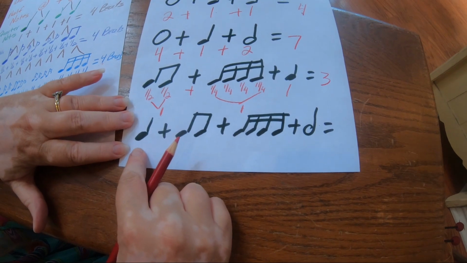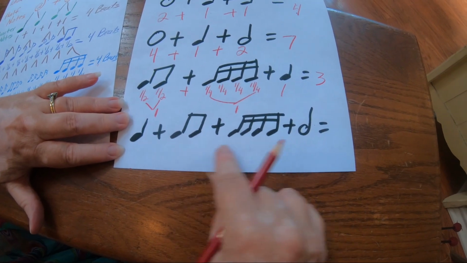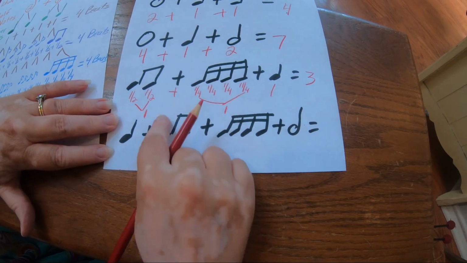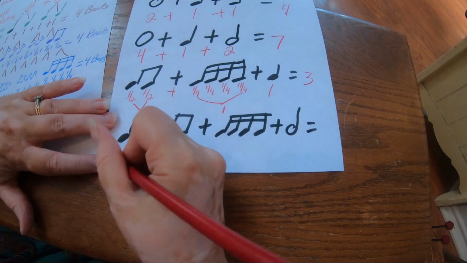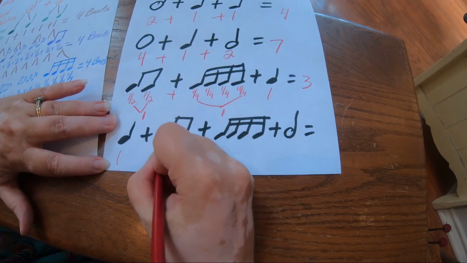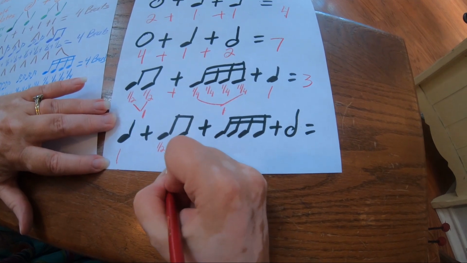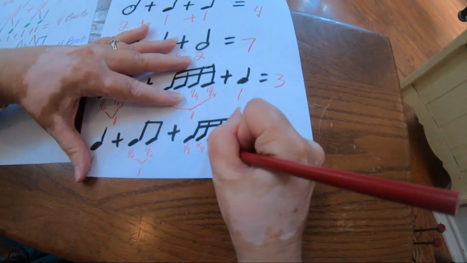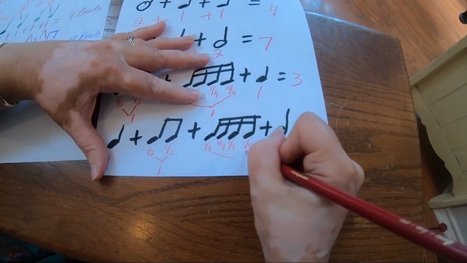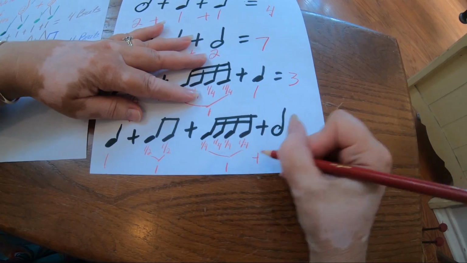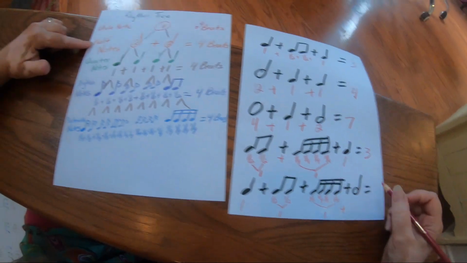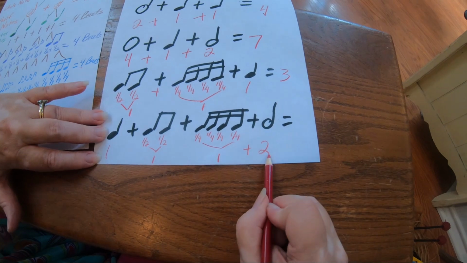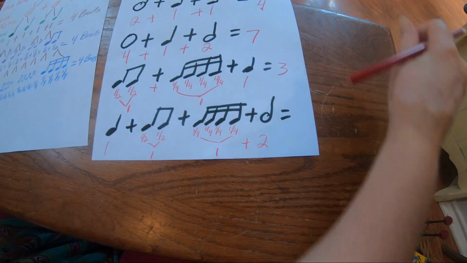Quarter note, eighth notes, 16th notes, and a half note. If it's barred together, it's equal to 1. So this gets 1 beat. This gets 1 beat. This gets what? What's that get? 1 beat. And this gets, look over here, half notes get 2. So 1 plus 1 plus 1 plus 2 equals, what's that answer?